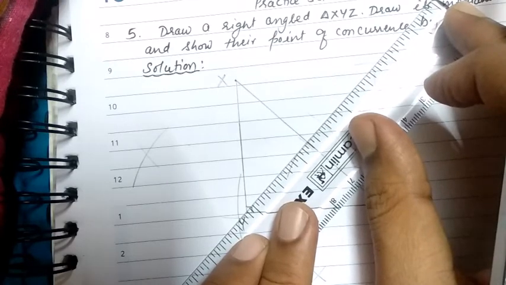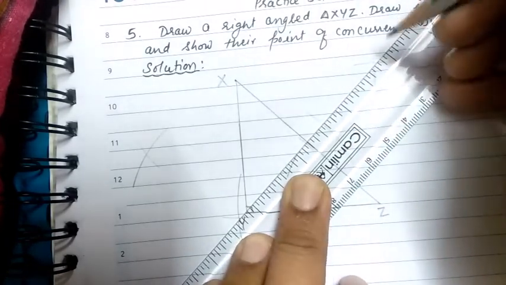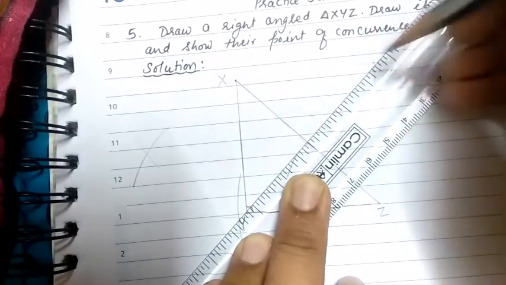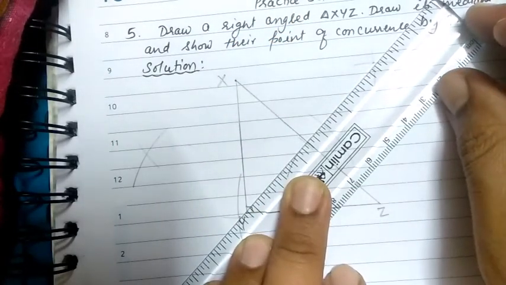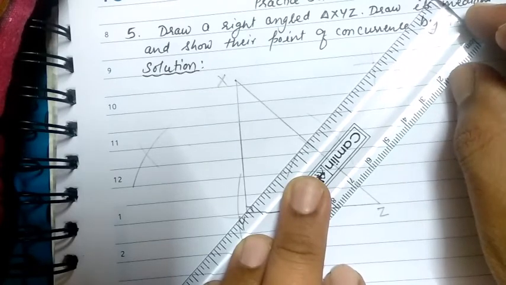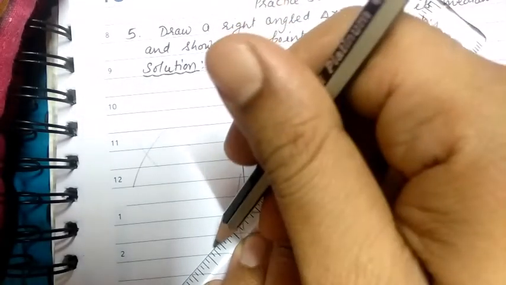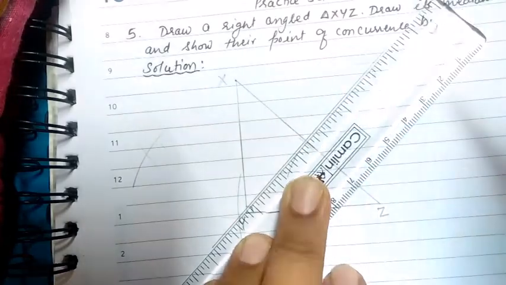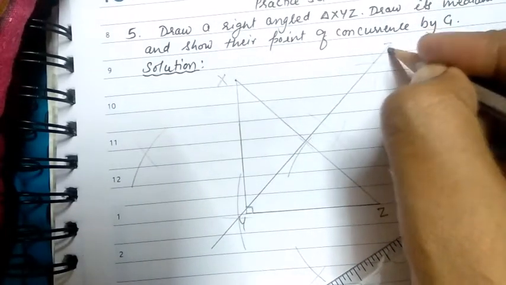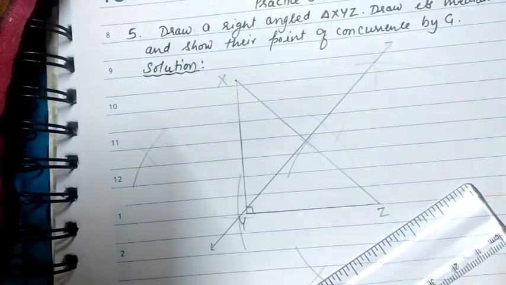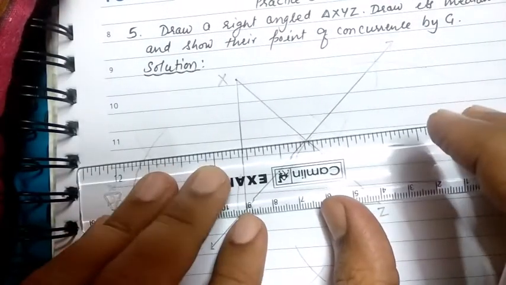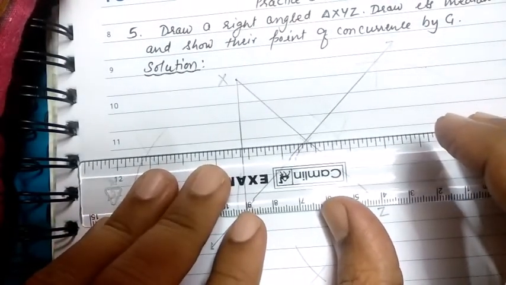If you cannot locate the points clearly, it's better that you mark the point of intersection, because if there is a little bit of deviation, you may not get the correct point of concurrence. Okay, so I have drawn it over here. Now I will draw this one.